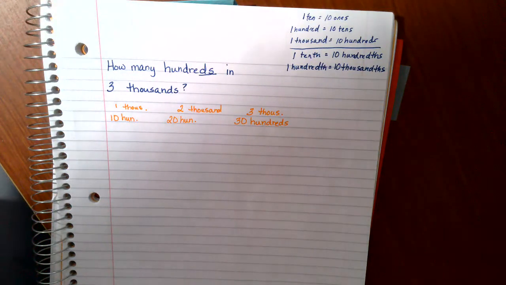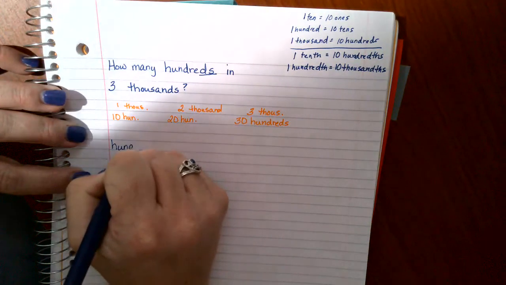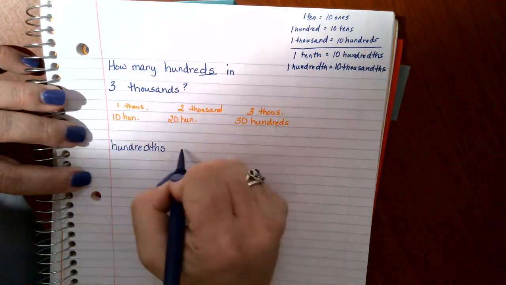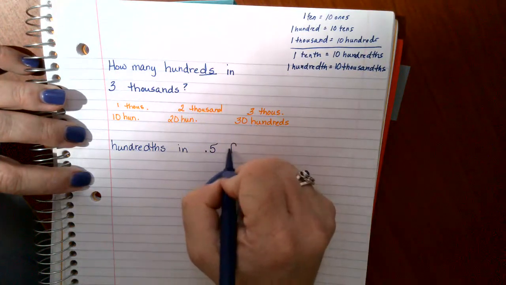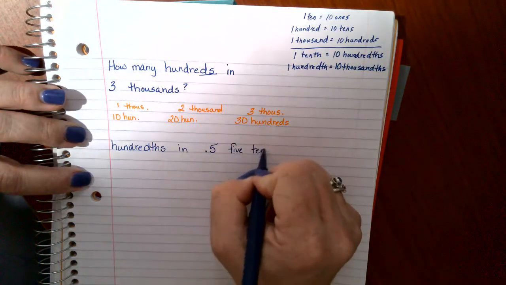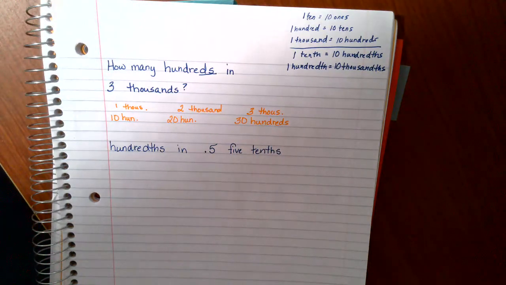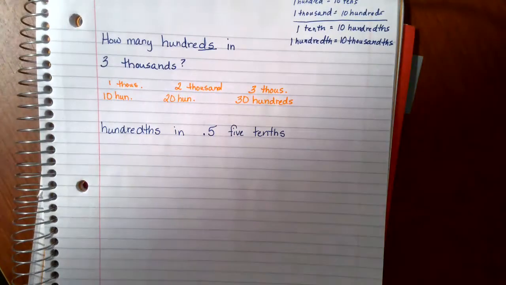So how many hundredths are in 5/10ths? How many hundredths are in 5/10ths? So we're looking at hundredths in 5/10ths. So looking at this, the easiest way for me to solve this problem is to make a place value chart.